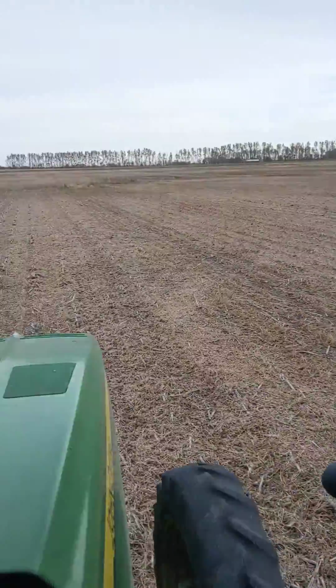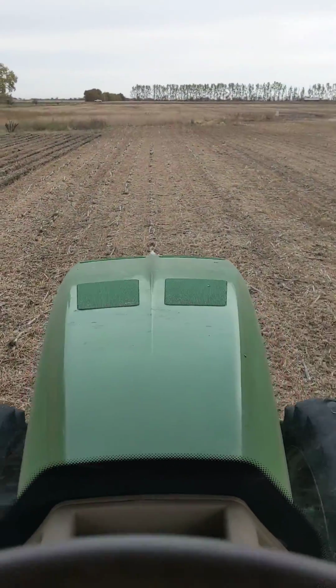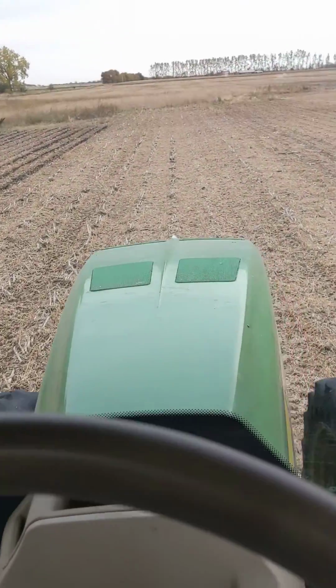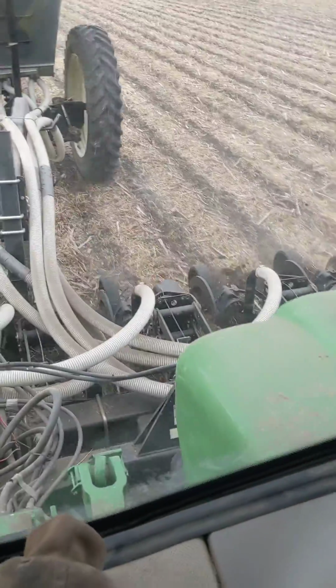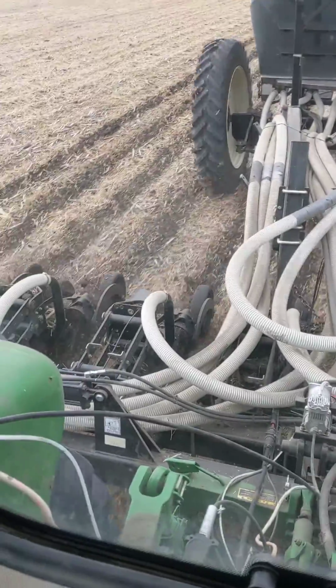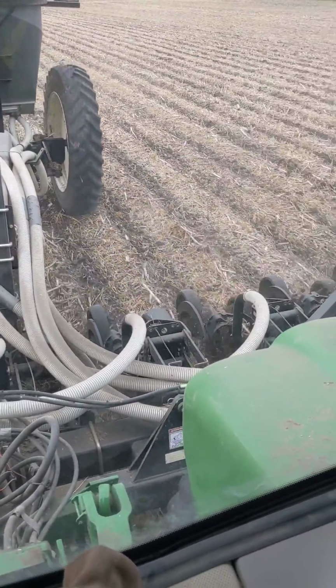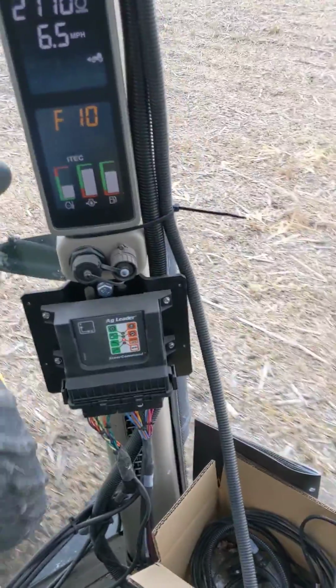So when we're getting to the end here, we're going to turn around this wetland, and then we will engage the auto steer once again. We have an 8225R John Deere tractor. It just barely has enough horsepower to pull this strip till machine. Like I said, this doesn't have a shank on it, but if we did, we'd have to have a lot more horsepower. We also have the iTech system on this tractor, which is really nice.